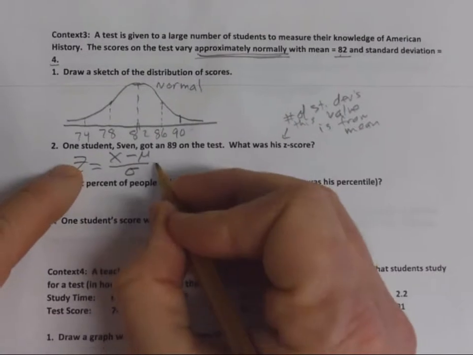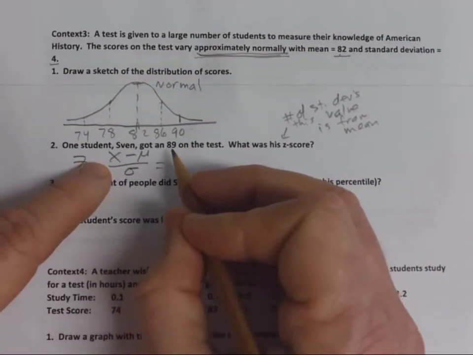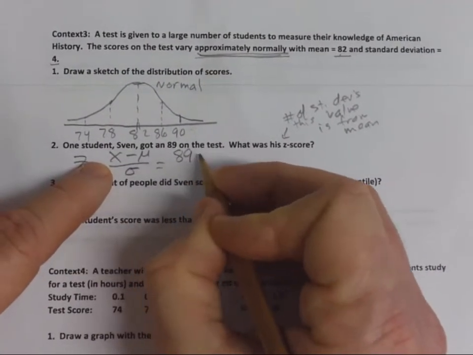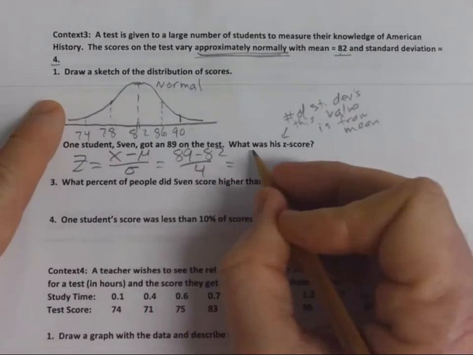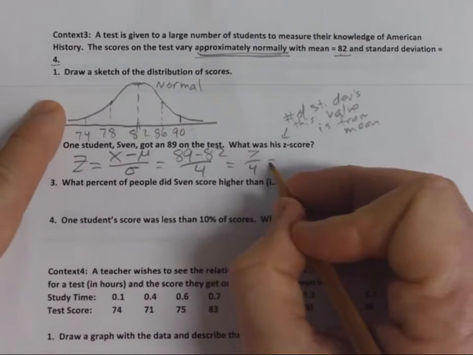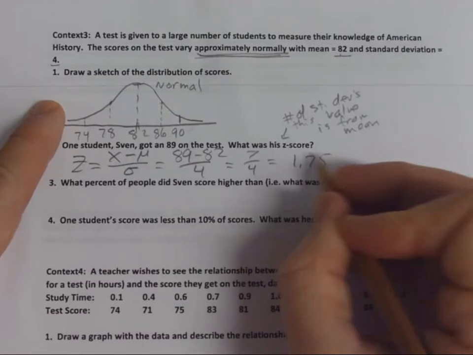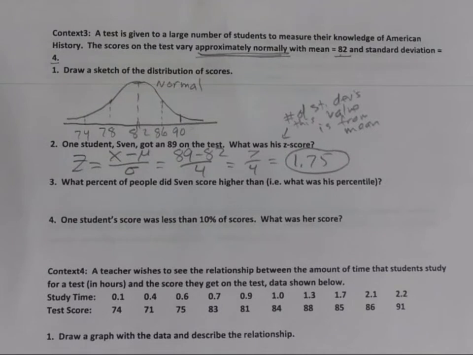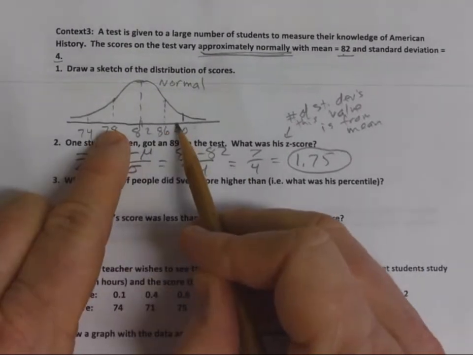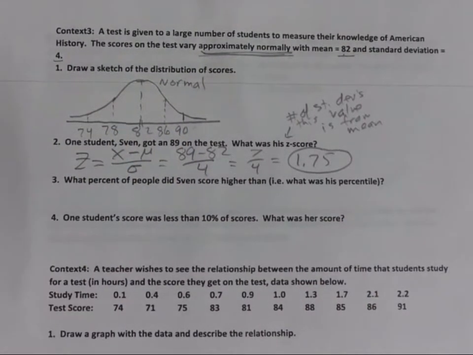deviation. So to find the z-score that Sven got, you'd say his score was an 89, the mean was an 82, and the standard deviation is 4. And so that would be 7/4. So his z-score is 1.75. So that is his z-score. So he is 1.75 standard deviations above the mean, that's well above the mean. He did well, he did really well relatively.